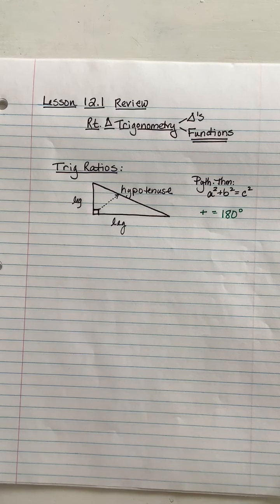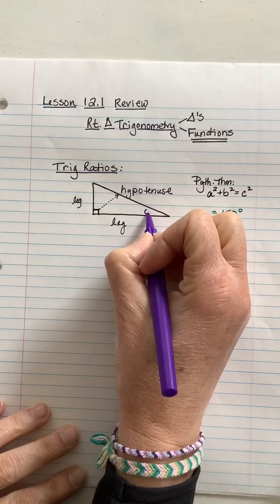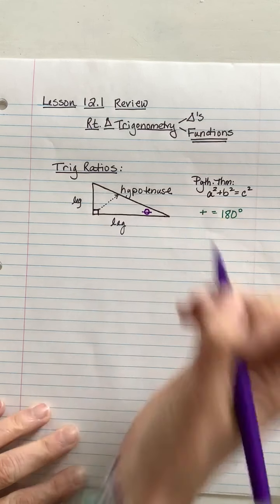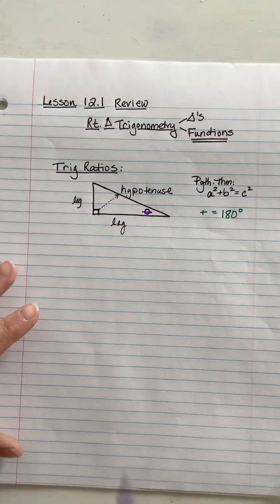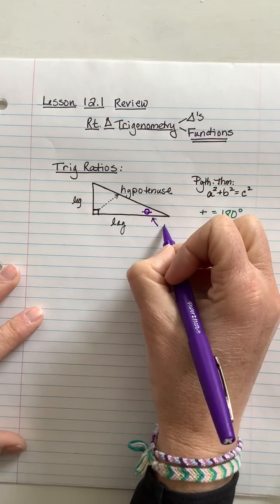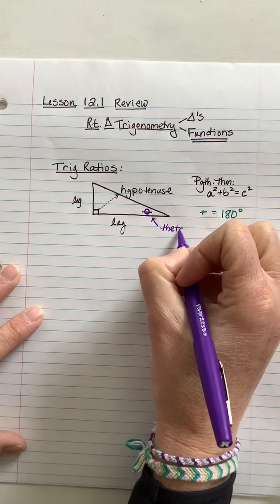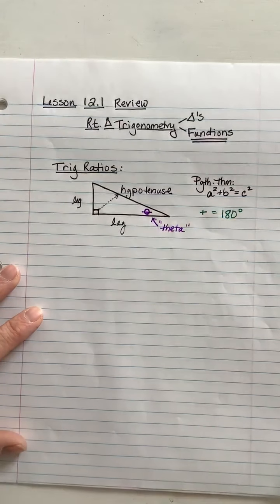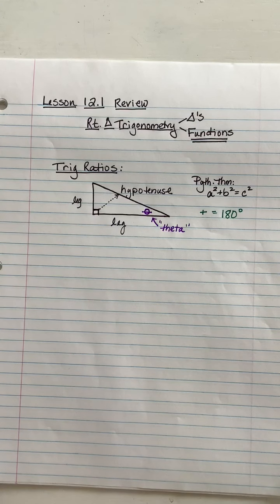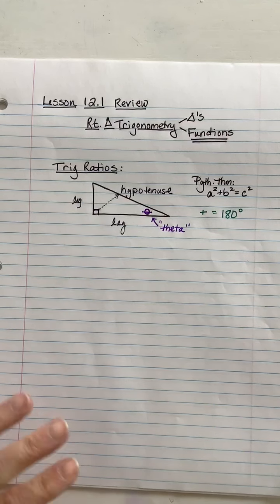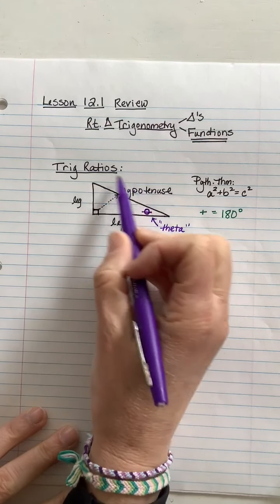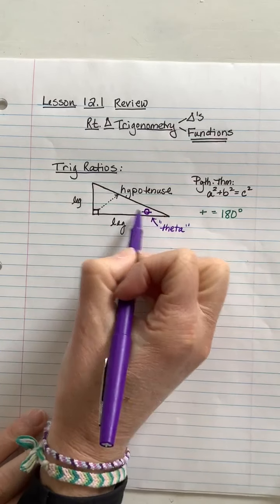If I narrow my focus here to look at this little acute angle, I'll call it angle theta. We typically use Greek letters to refer to angles, and theta is probably our most common. When I look at the angle theta, we're going to talk about different pieces in this triangle.